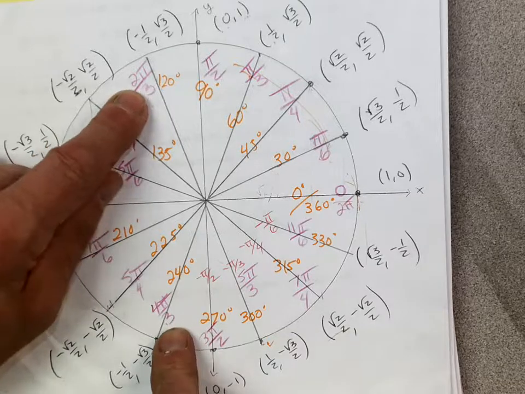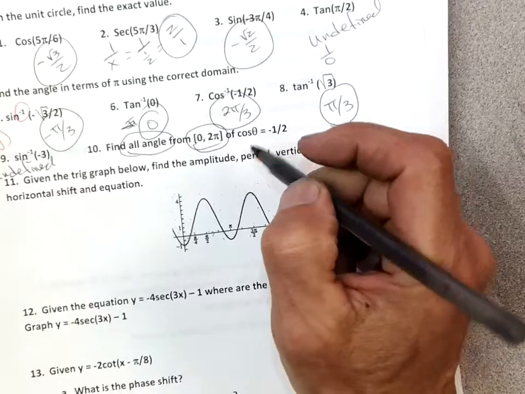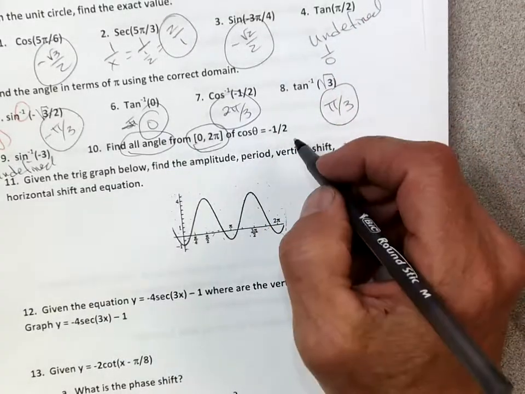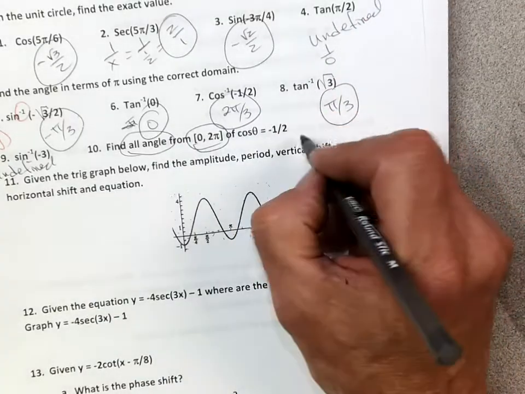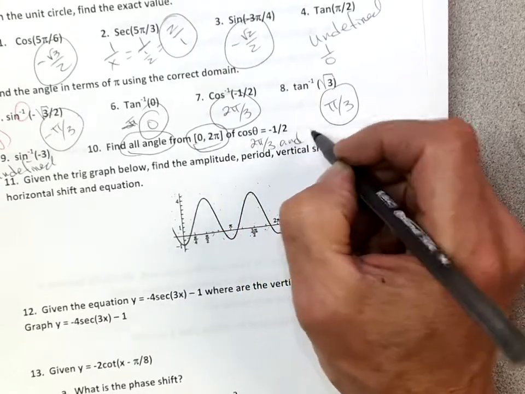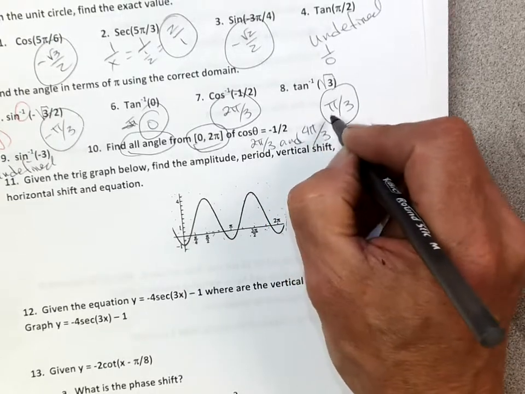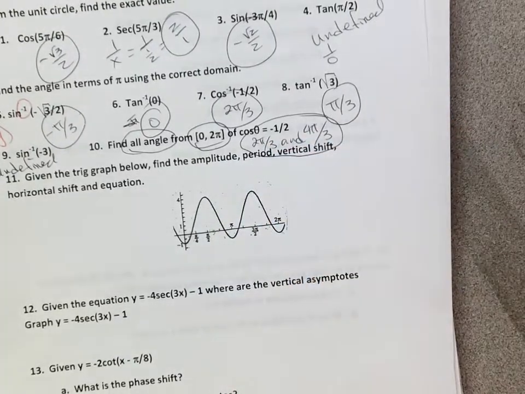Do you see how the question says to find both? So the question says between 0 and 2 pi. So I'm going to get more than one answer. I'm going to get my 2 pi thirds, and I'm going to get my 4 pi thirds. I want both answers, okay?